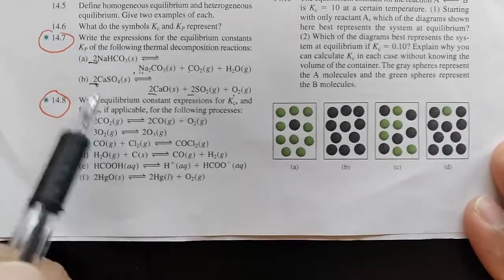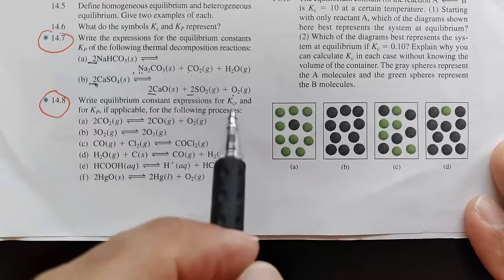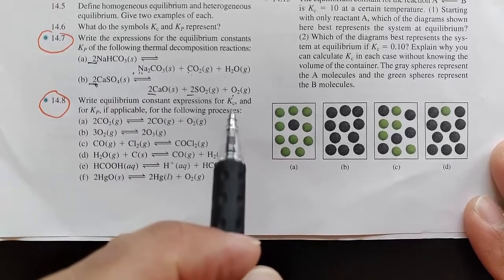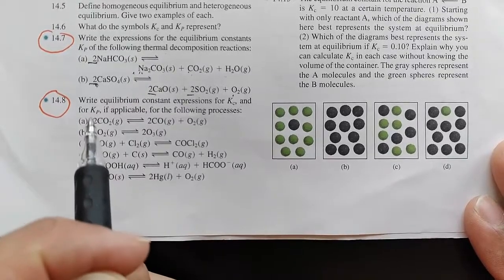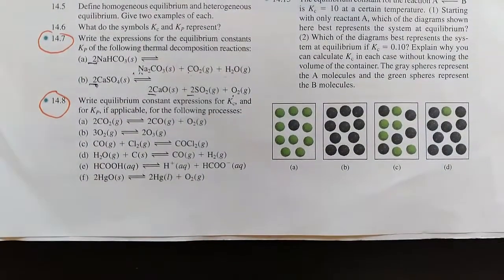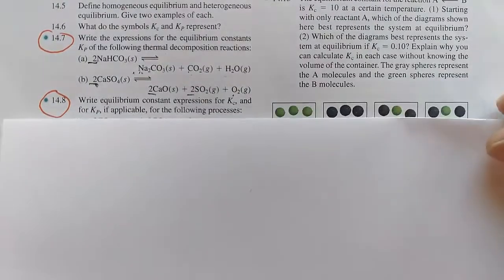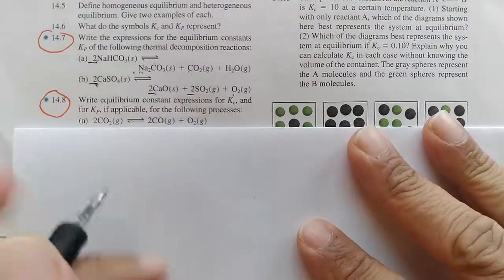So in this problem, we're going to practice writing the equilibrium constants. Anytime you have gases, you have to worry not only about Kc, which is in concentration units, moles over liter, but you also have pressure, because gases exert pressure besides having a concentration. So we can do Kc and Kp for these when there's gases involved.